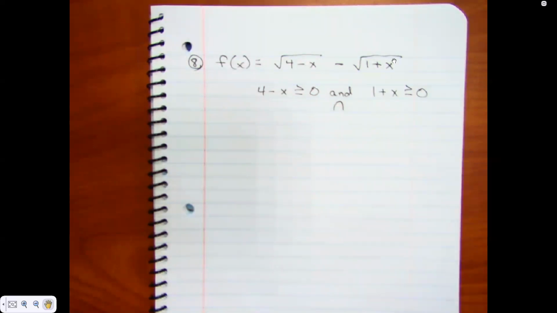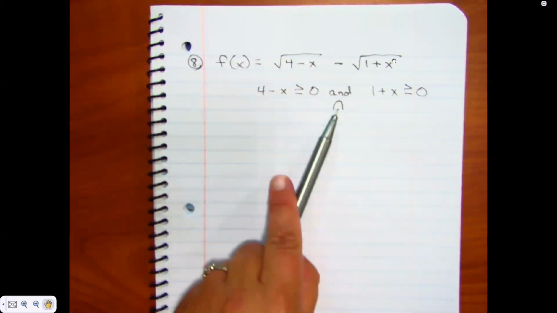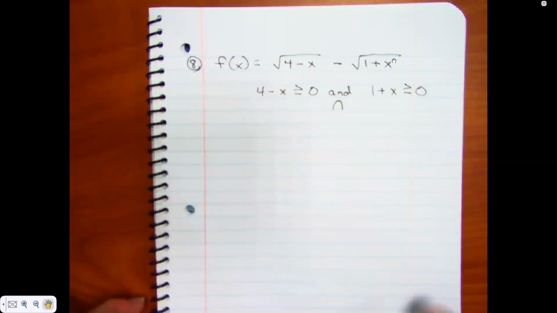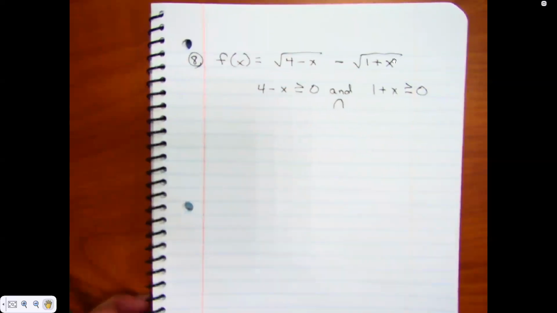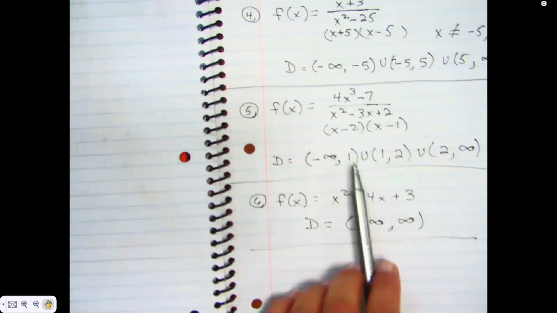When he said, how do I know intersection or union? Every time, if I'm stating the domain, it's always going to be union.